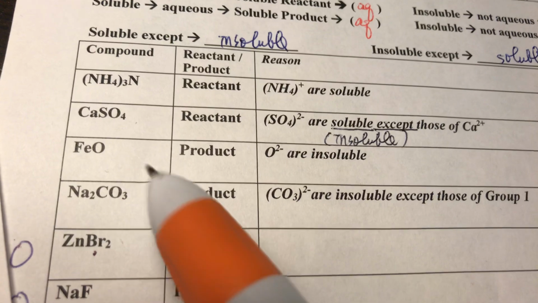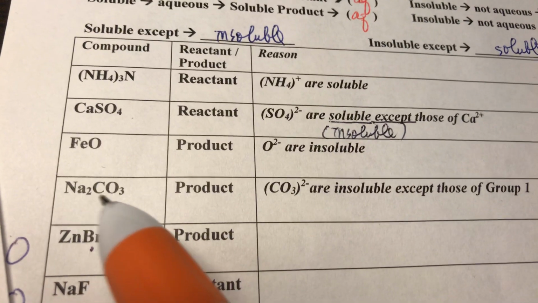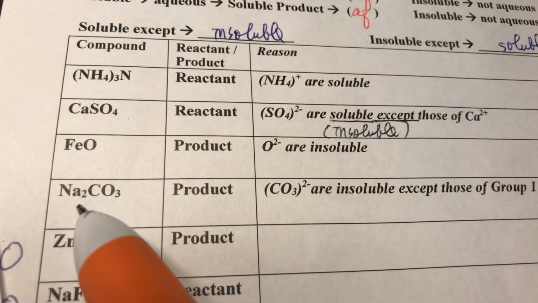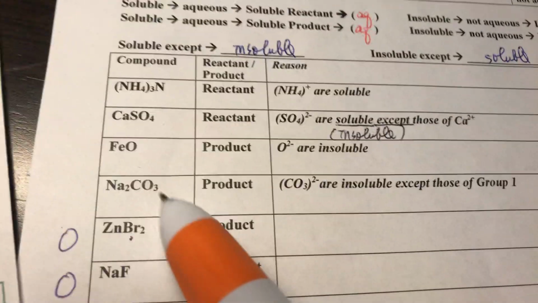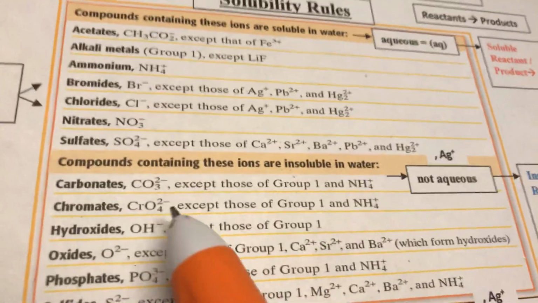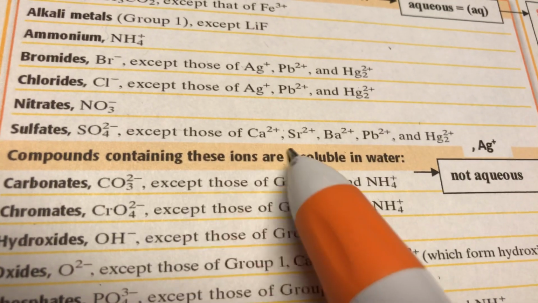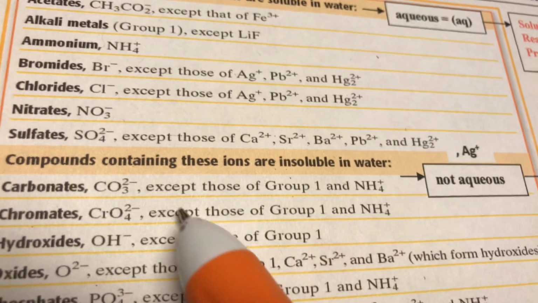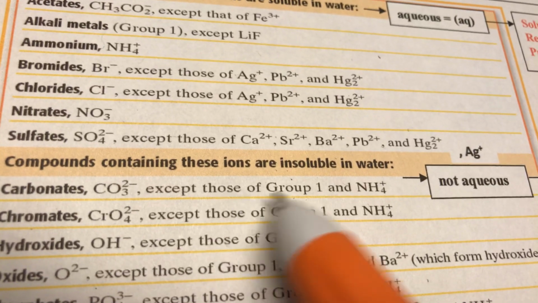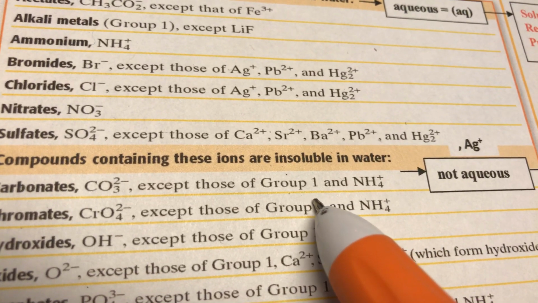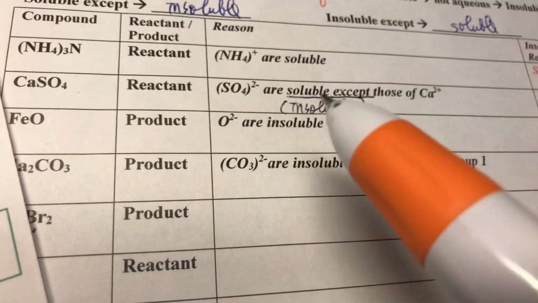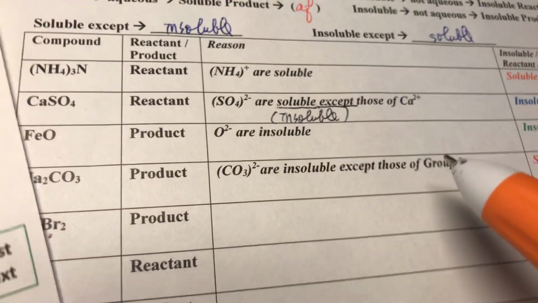Okay. And then the Na2CO3. So if you cross over, you get Na plus and then CO3 2 minus, and Na is group 1. So we find carbonate. Okay, so we find CO3 2 minus. How do you read the sentence? CO3 2 minus are insoluble. Do we have an exception? Yes, we do, except those of group 1, because Na is group 1. So we have to write CO3 2 minus are insoluble except those of group 1 because Na is group 1.